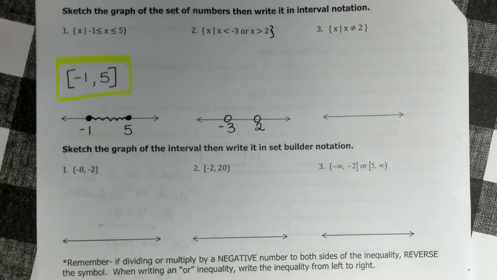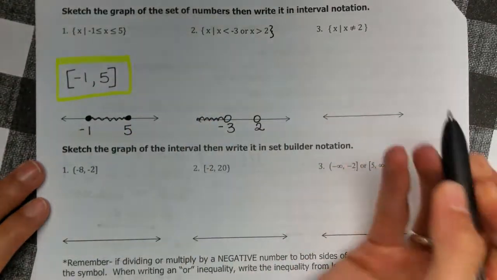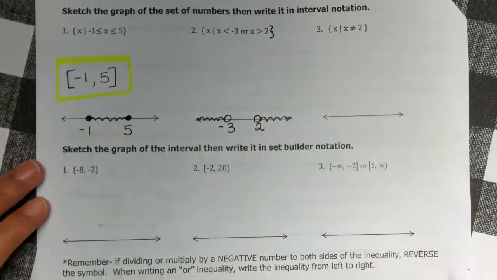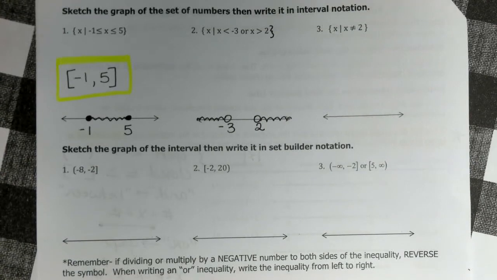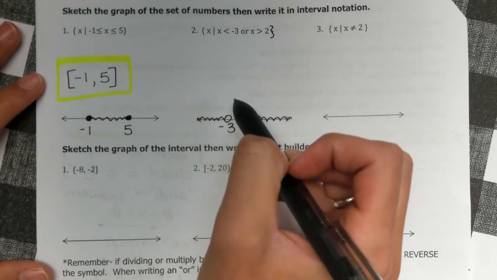They are going in opposite directions. X is less than -3 goes to the left. X is greater than 2 goes to the right. So when I write that interval notation, I should have two separate intervals separated with my union.